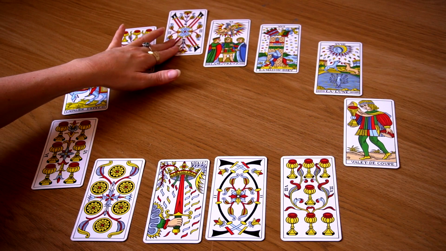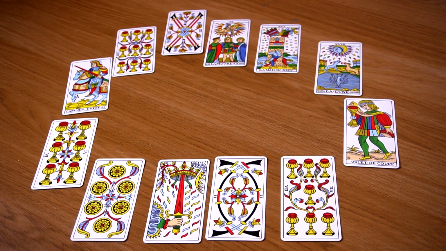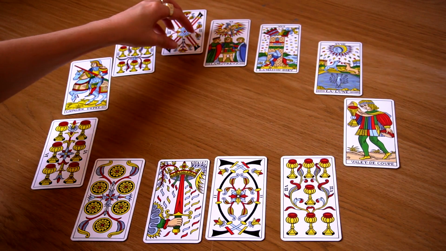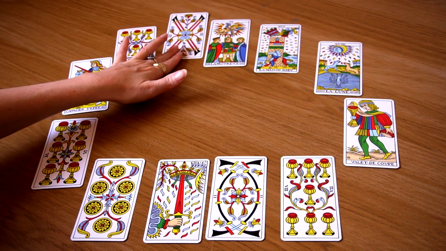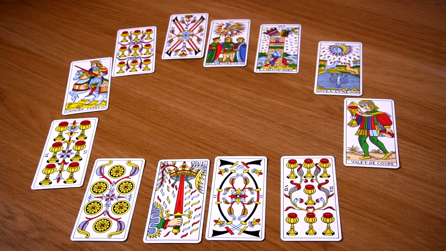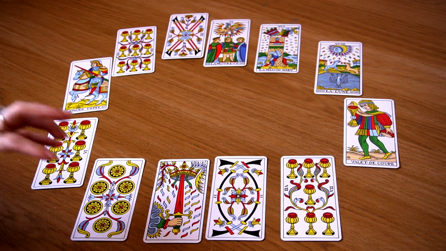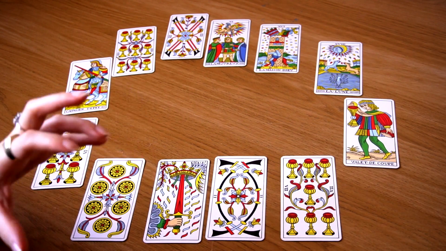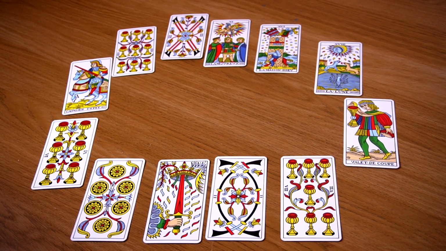So in the first house, we have the Four of Wands. The Four of Wands in the sphere of the self, of personality, can show us a lot of activity, but that activity is a bit tired. The Four of Wands is a very nice card.